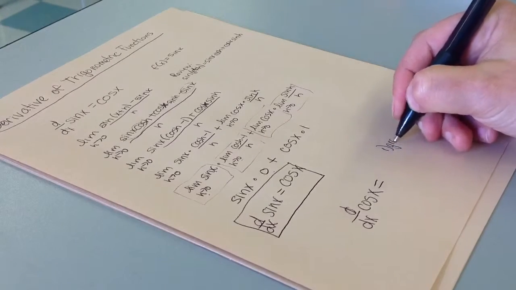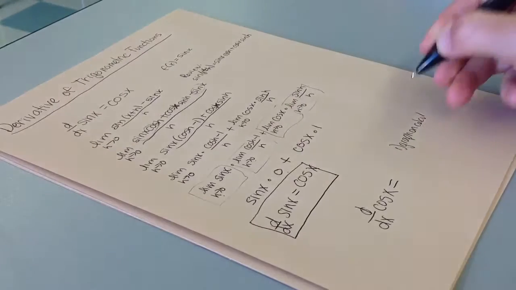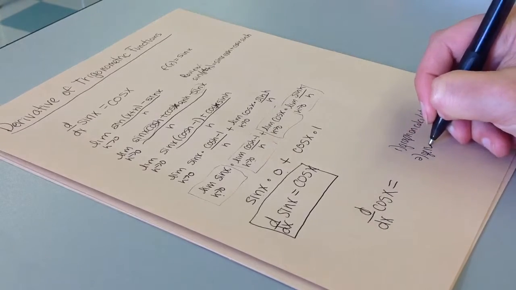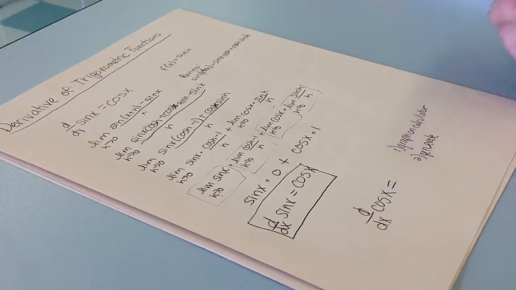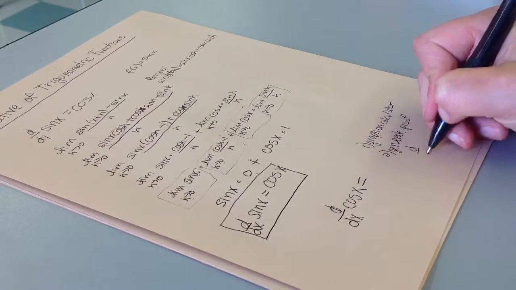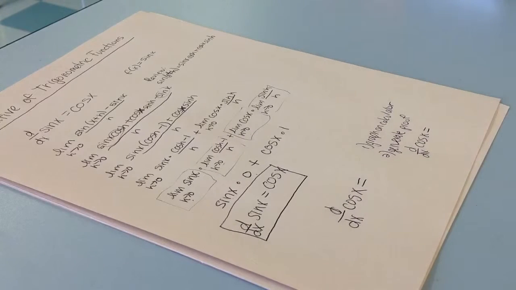One, graph on your calculator and determine what the derivative would be. And second, generate a proof of what the derivative of cosine is equal to. Okay? Looking forward to seeing your proofs.